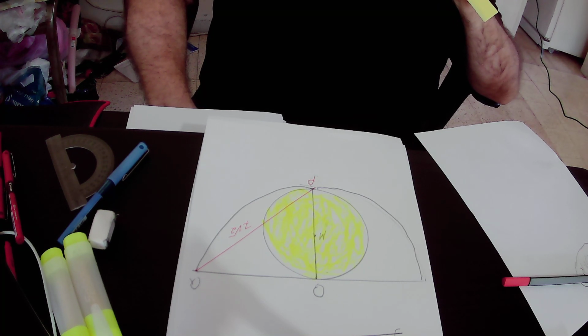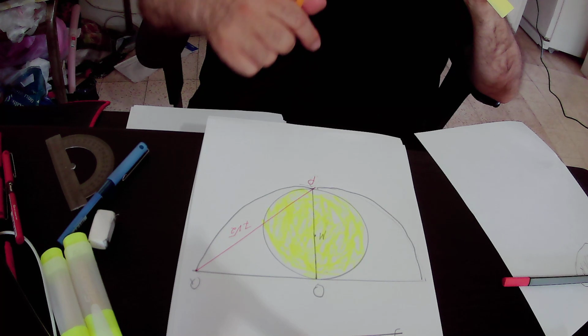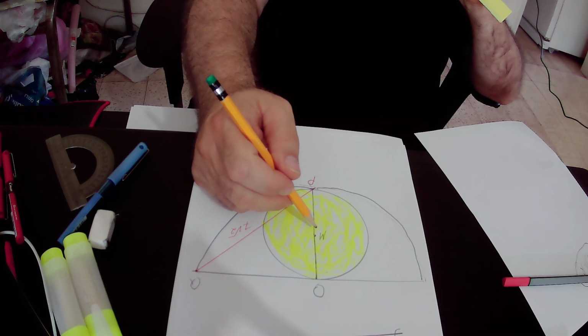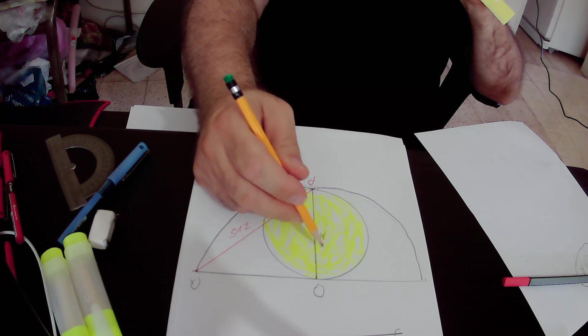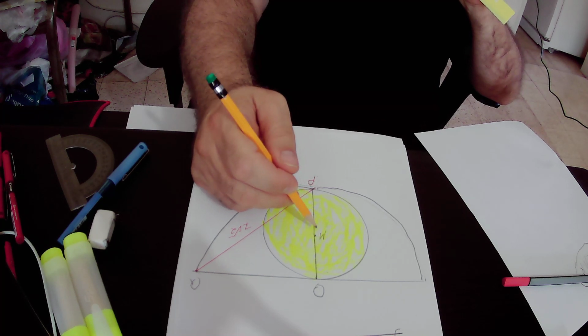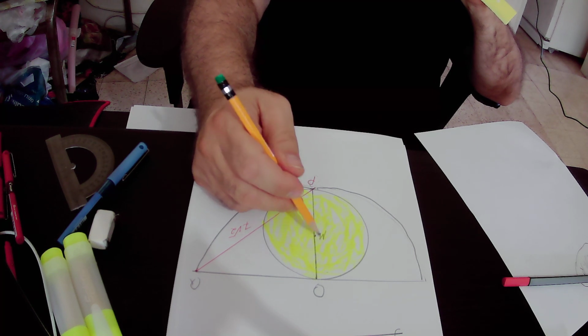And actually the line segment MO is defined as the radius of the yellow circle.